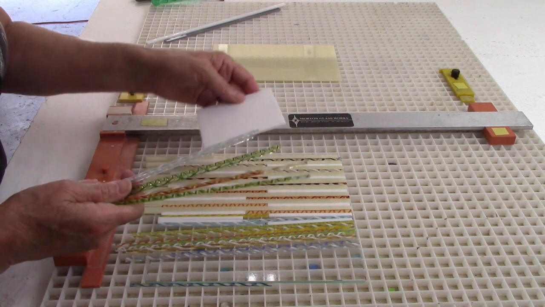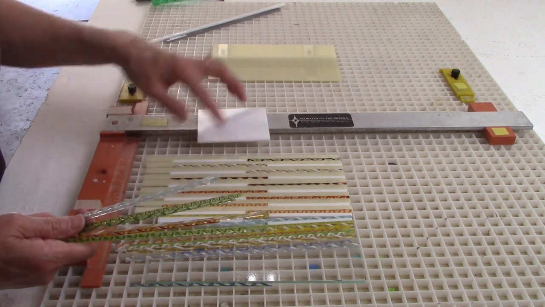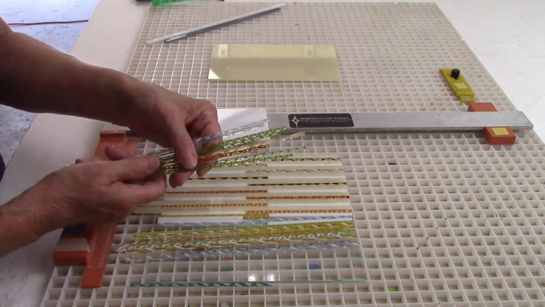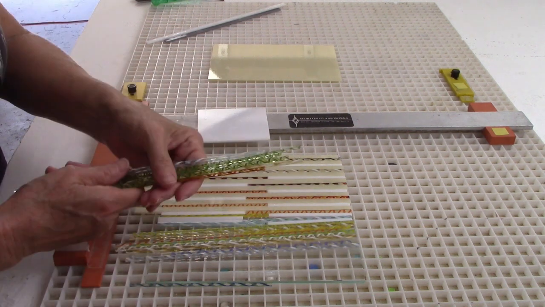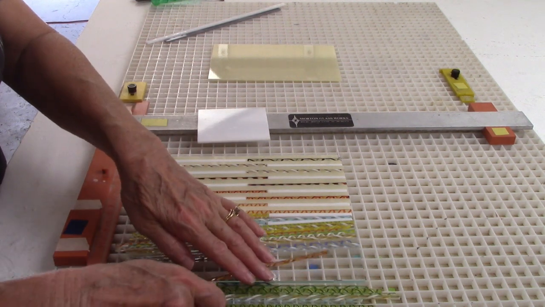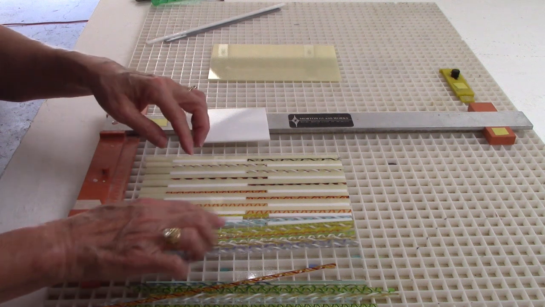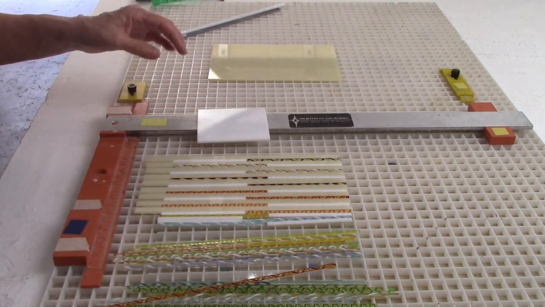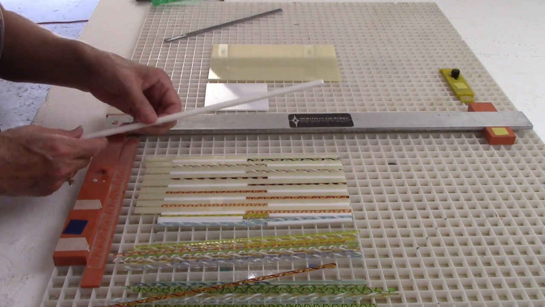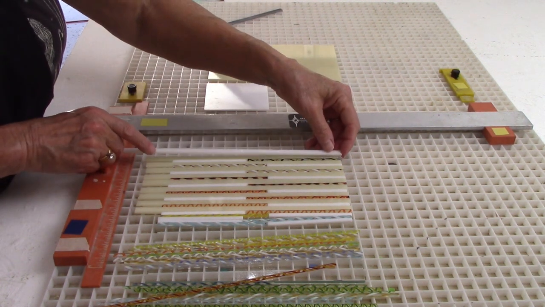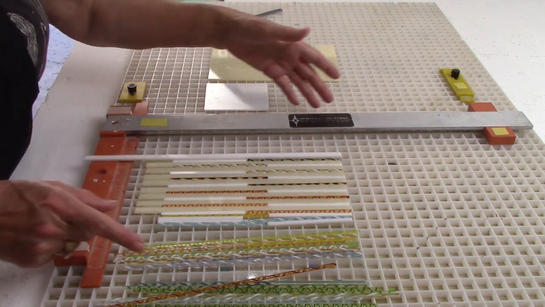So I wanted to create something where I had an opaque material next to this transparent material for a nice contrast. And I wasn't sure what colors I wanted to use for this. I wanted the cane to really show nicely and boldly. So I thought, well, let me try doing an entirely white background.